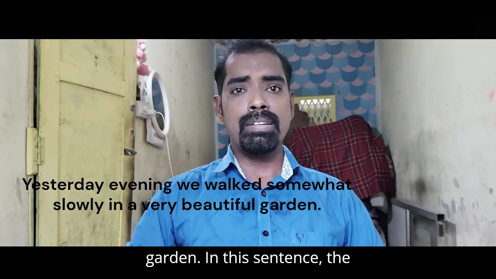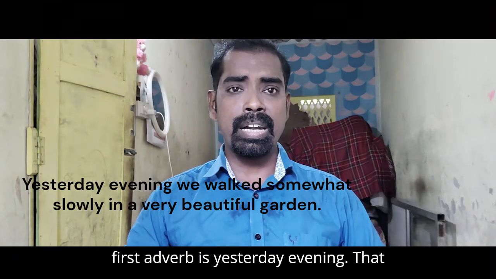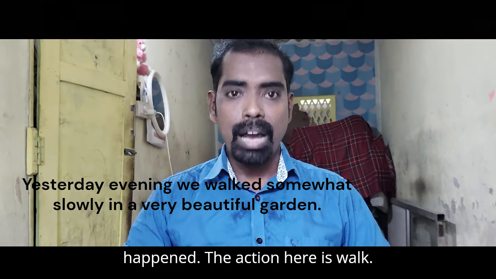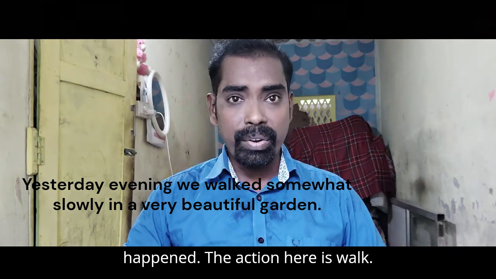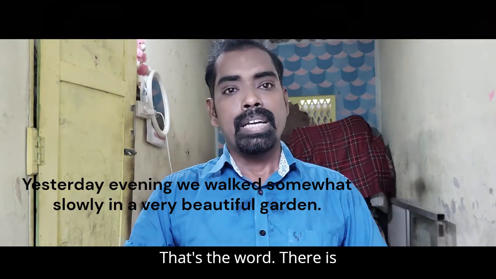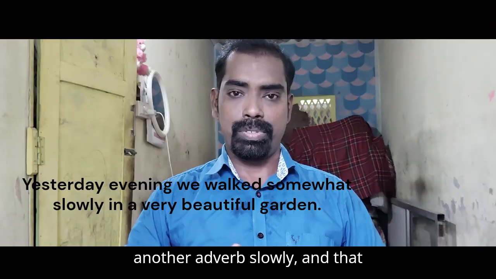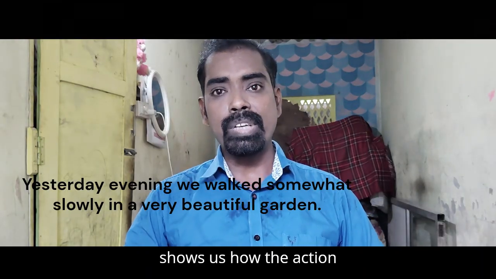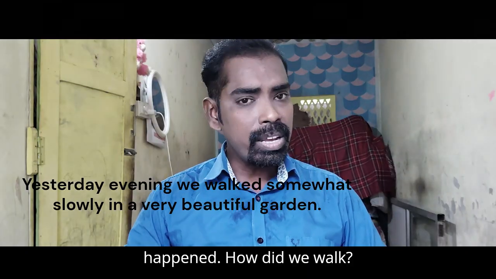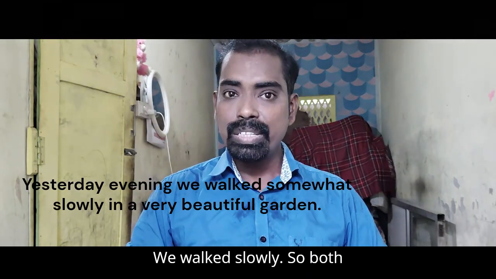In this sentence, the first adverb is yesterday evening. That shows us when the action happened. The action here is walk. That's the verb. There is another adverb, slowly, and that shows us how the action happened. How did we walk? We walked slowly.